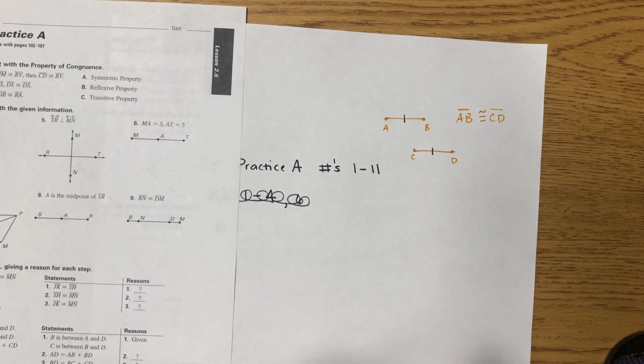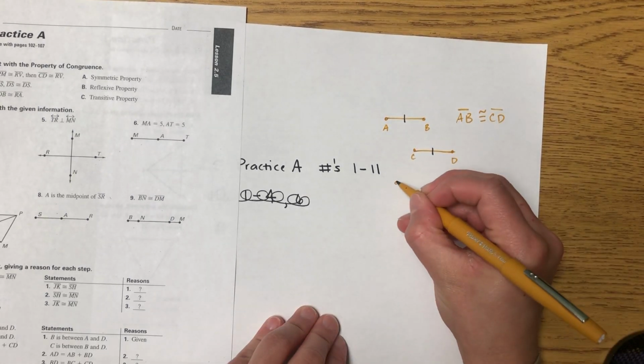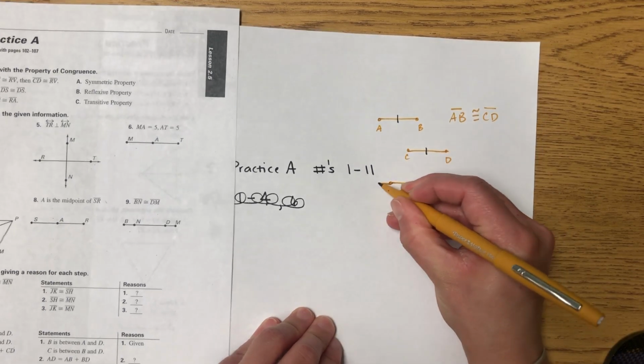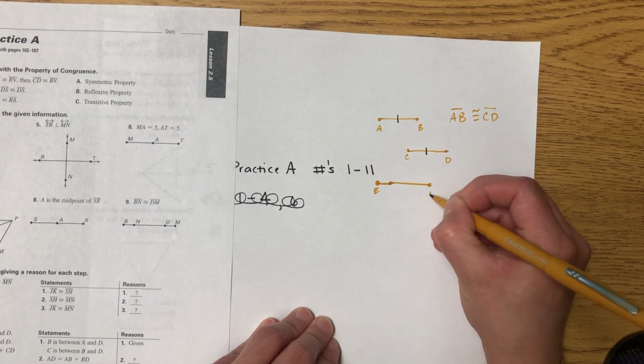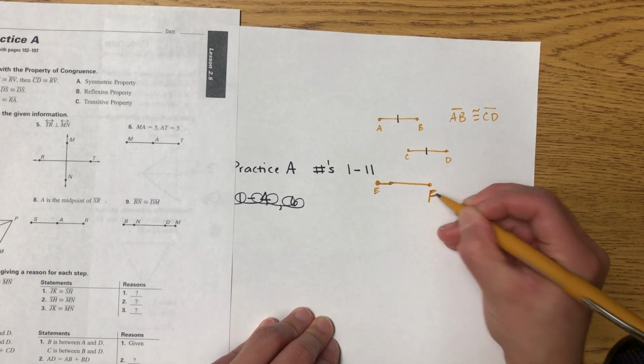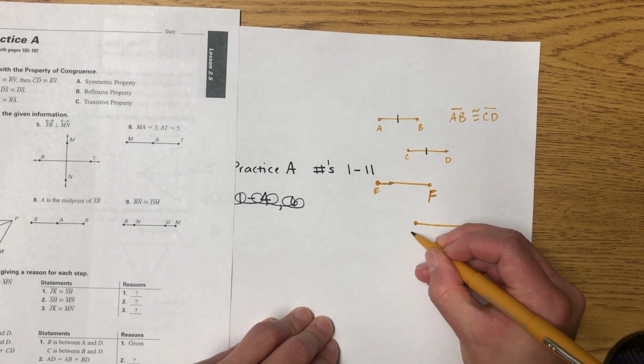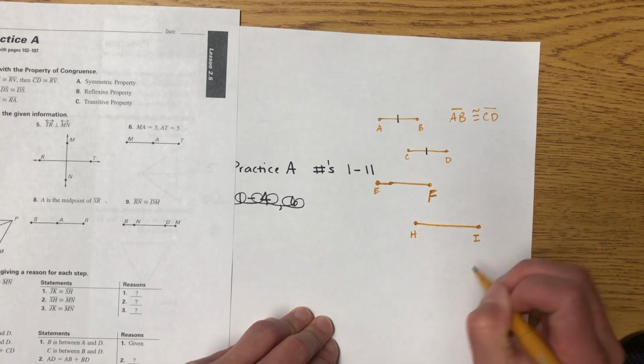Now, what if I gave you 2 more lines, line segment EF and line segment HI?